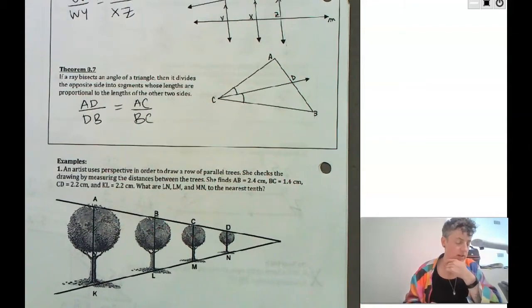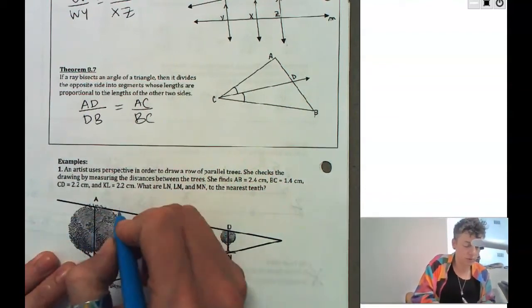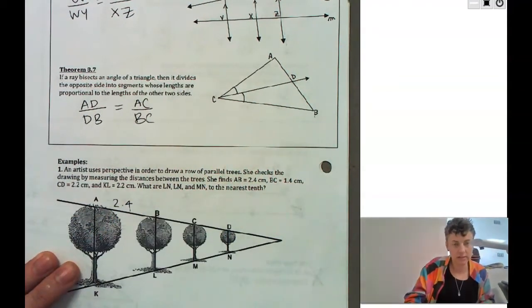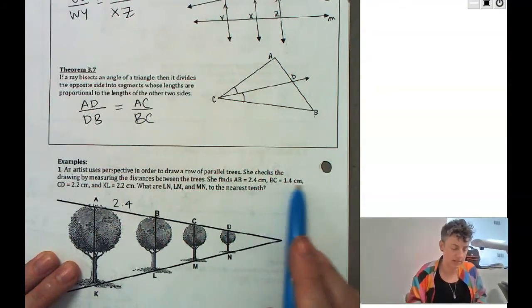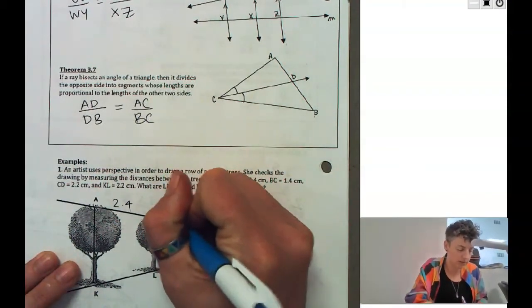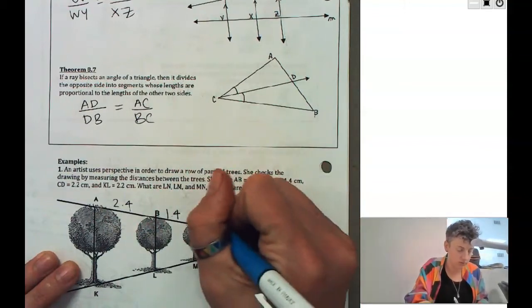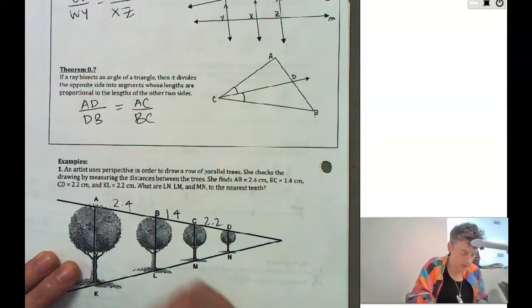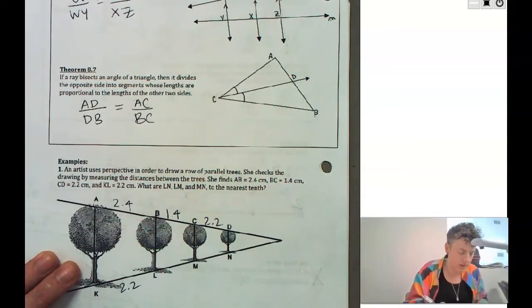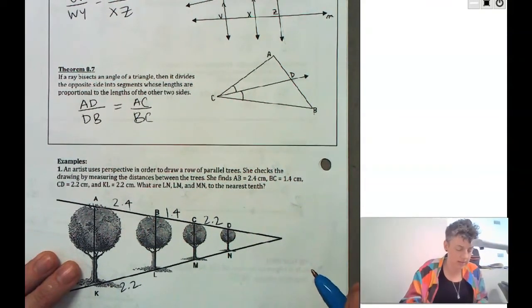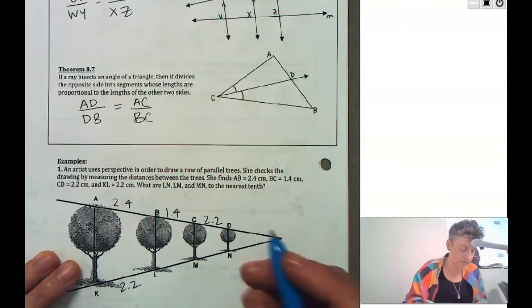Example number 1. An artist uses perspective in order to draw a row of parallel trees. She checks the drawing by measuring the distance between the trees. She finds that AB is 2.4 centimeters, BC is 1.4 centimeters, CD is 2.2 centimeters, KL is 2.2 centimeters. And we're going to find LM and MN.